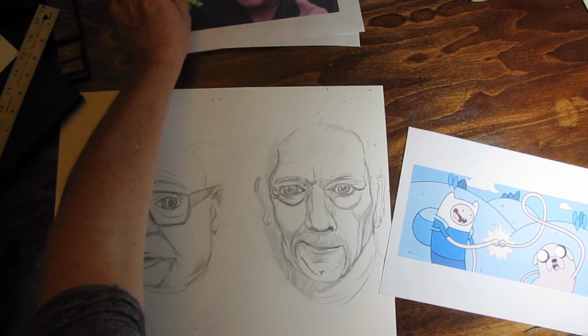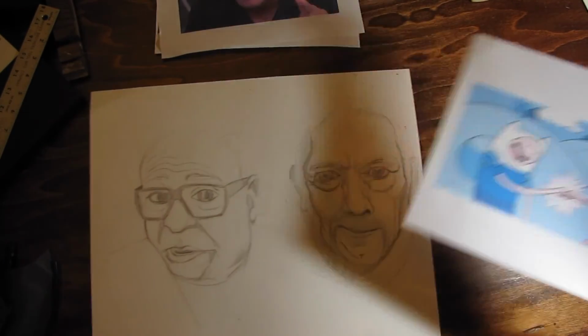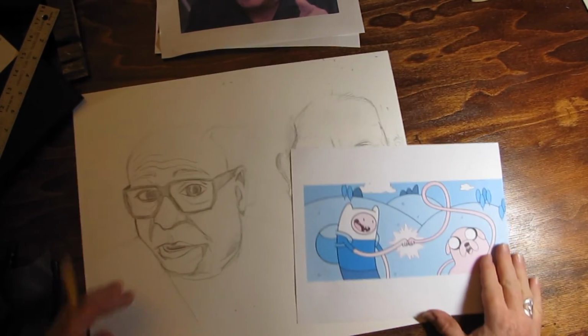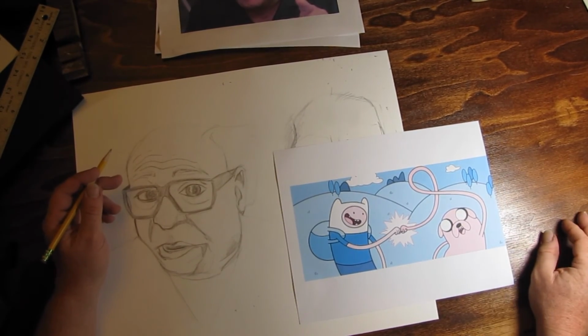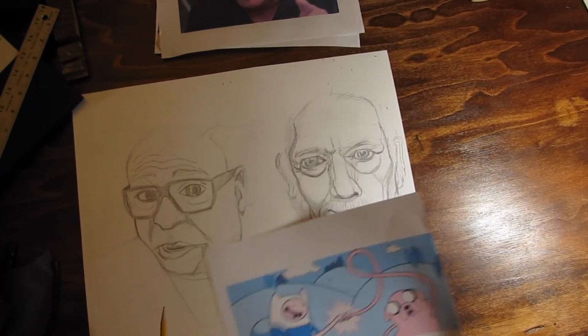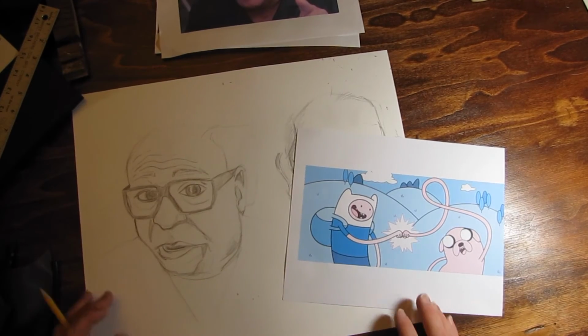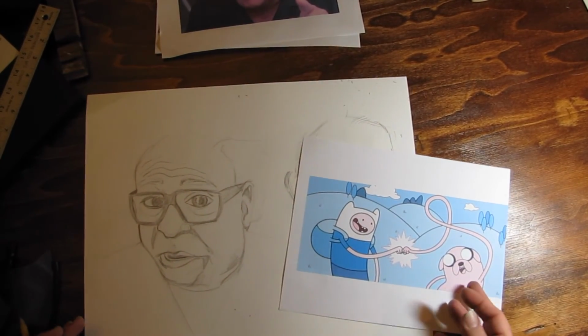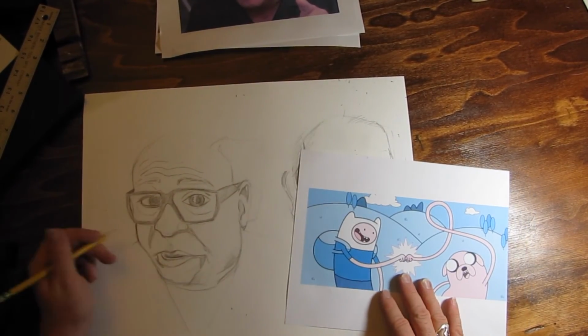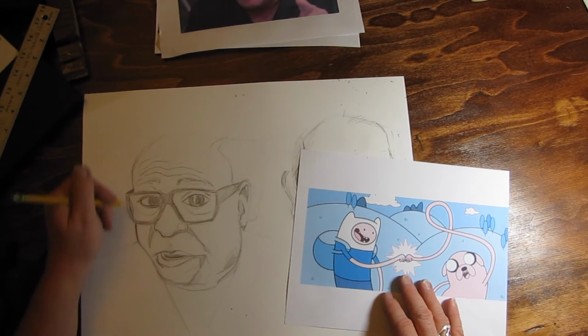Alright, now here comes the part that's going to be the fun part. I have to turn these two into these two. So with that in mind, here's what I'm going to do.